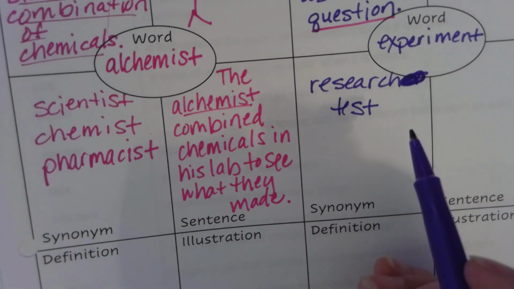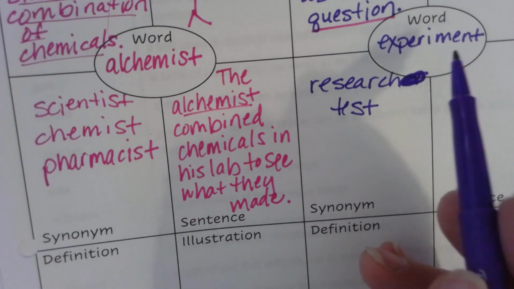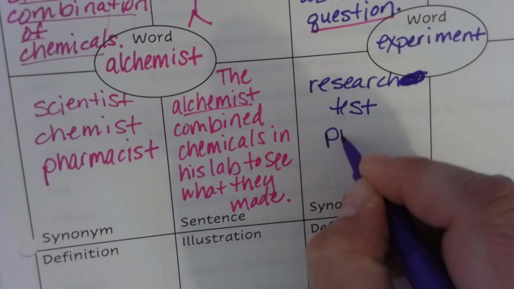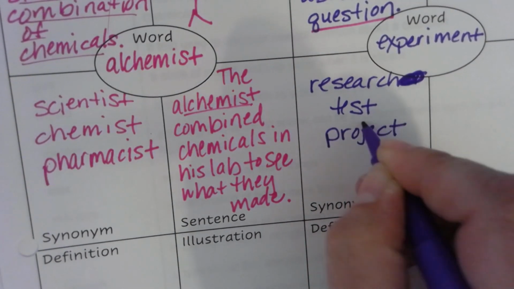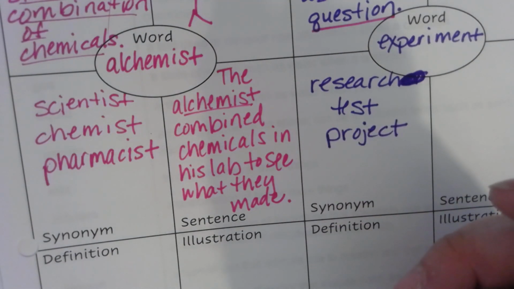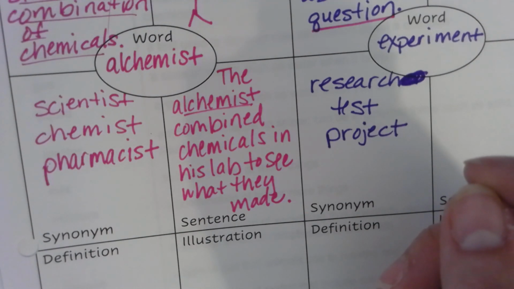Now, I'm thinking like science experiment, right? Could it be like a science project? Could we complete a project in order to find new information about a question, right? So we may just have an entire project, just like we would an experiment, where we take steps in order to find new information. Yeah, we could watch Bill Nye, for sure.